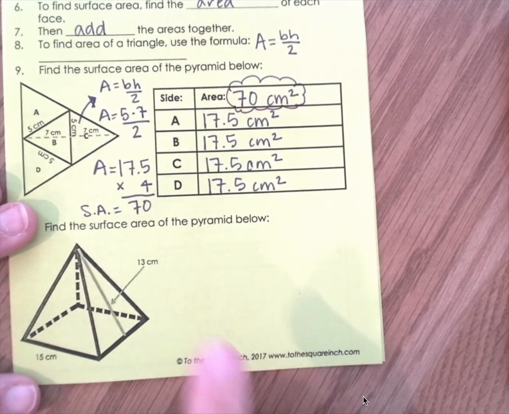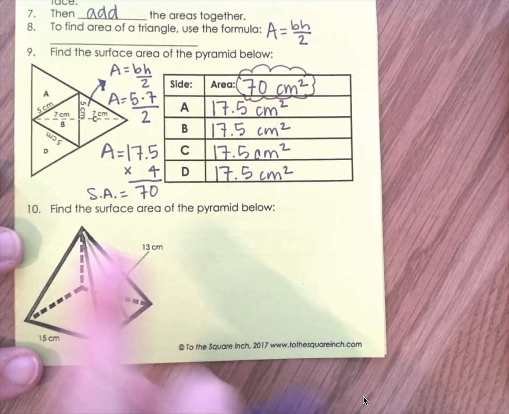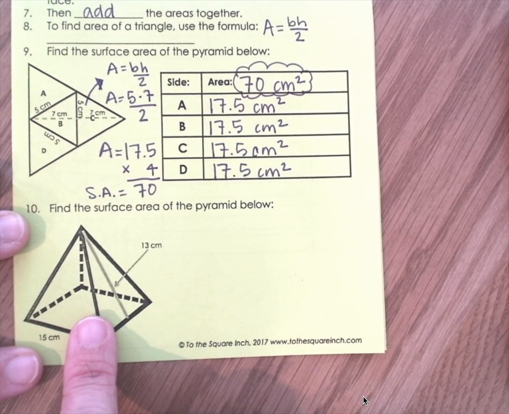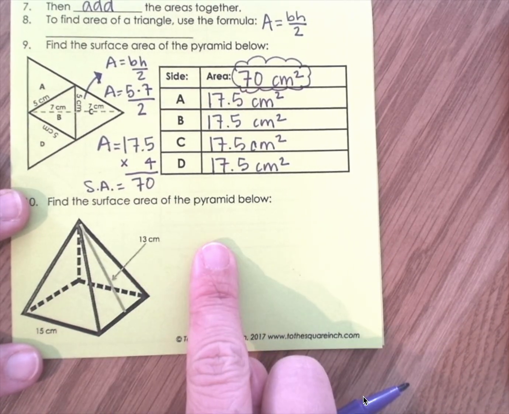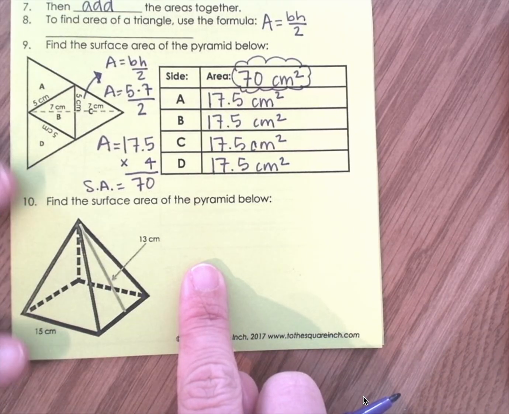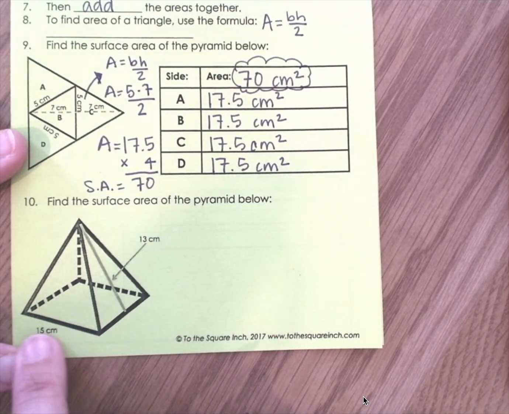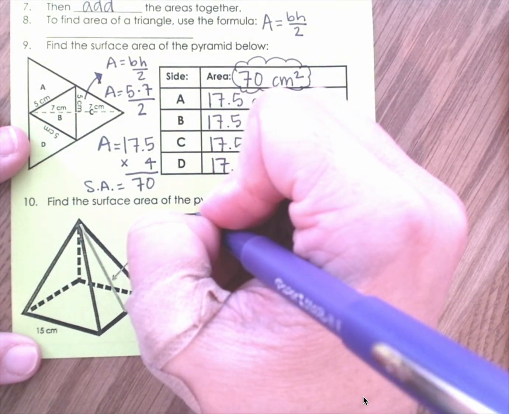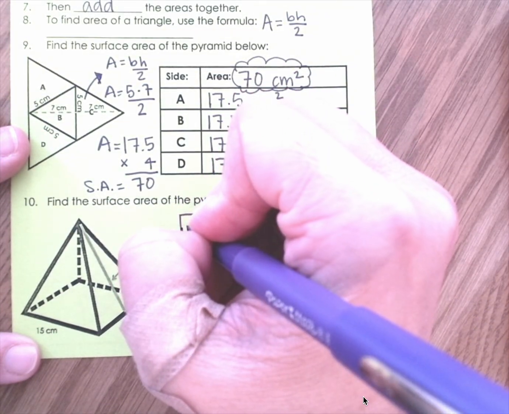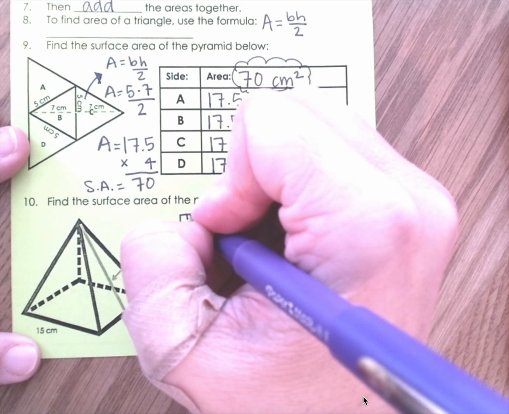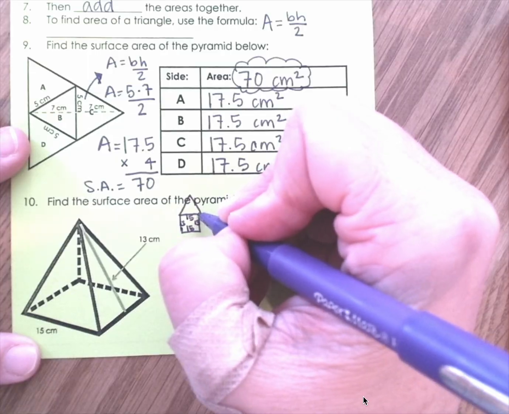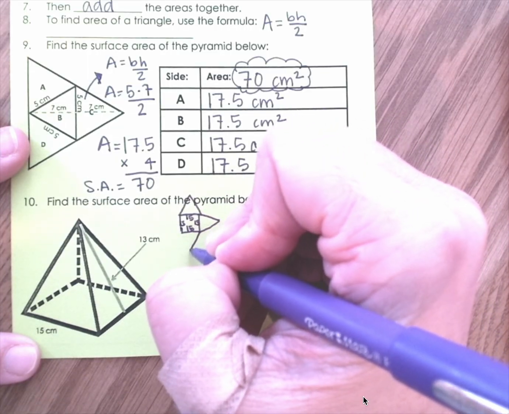All right, and then let's take a look at this next one. So this one is not laid out in the net. It's in that pyramid shape all together there. So I'm just going to draw what that would look like if we were to cut it apart and lay it flat. So I know it has a square base here, and it tells me that my sides are 15. Well, I know that on a square, all sides are going to be the same. So this is going to be 15, 15, 15, 15. That's really tight in there. And then my triangular faces are all going to be the same coming off to the side.